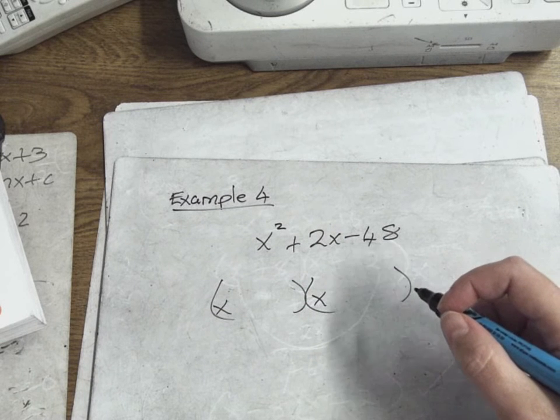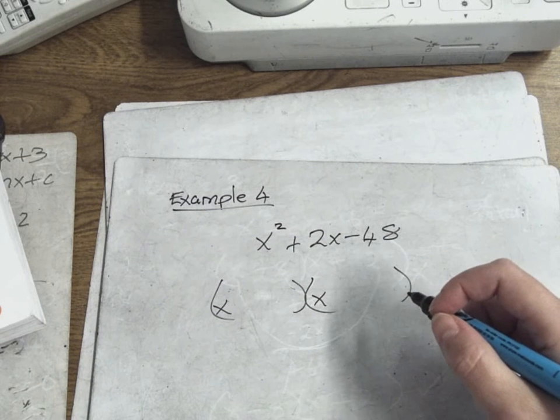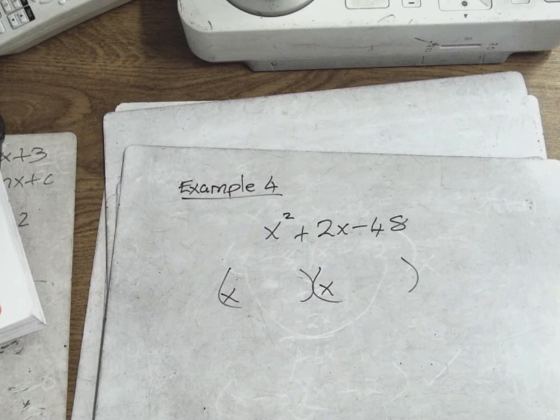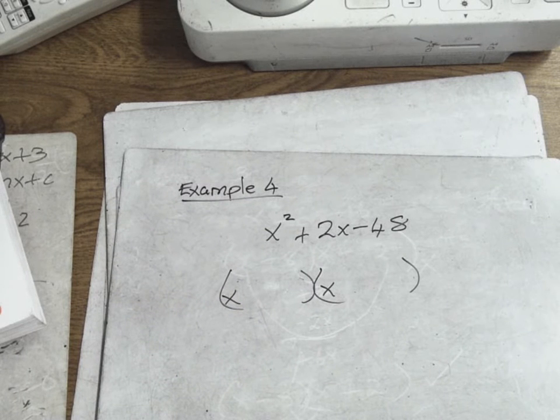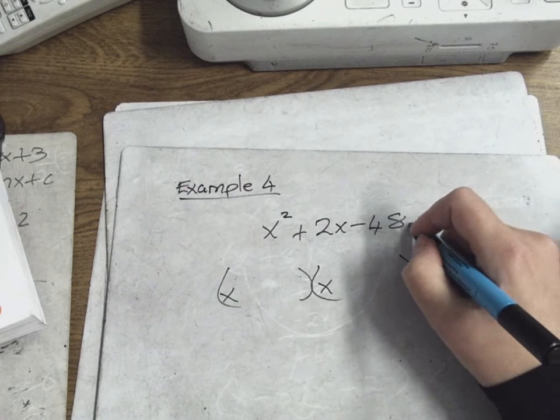Who remembers their tables? 24 and 2 subtract to give me 22. No tables. Gone. So I want two numbers that multiply together to give me 48. 6 by 8, great.